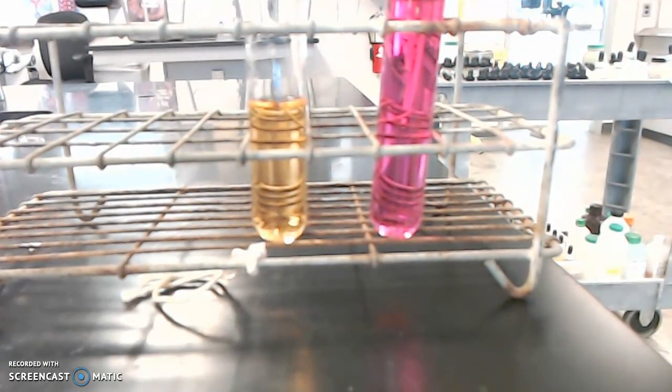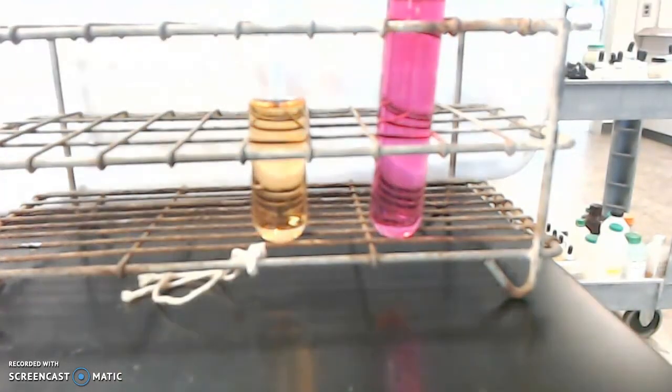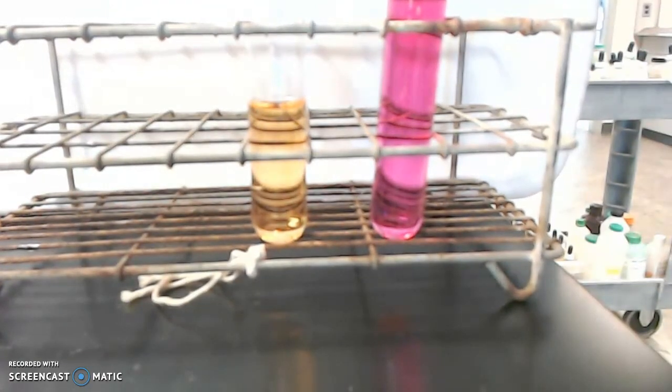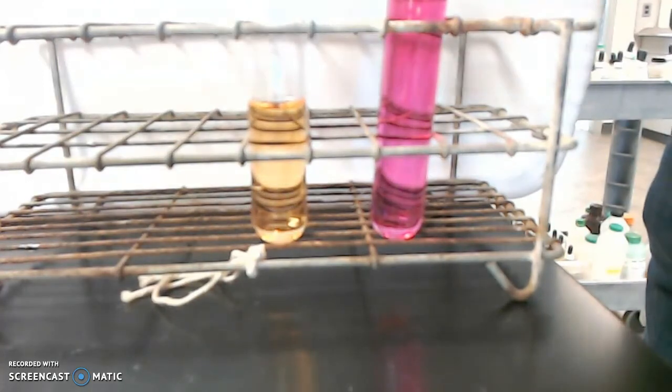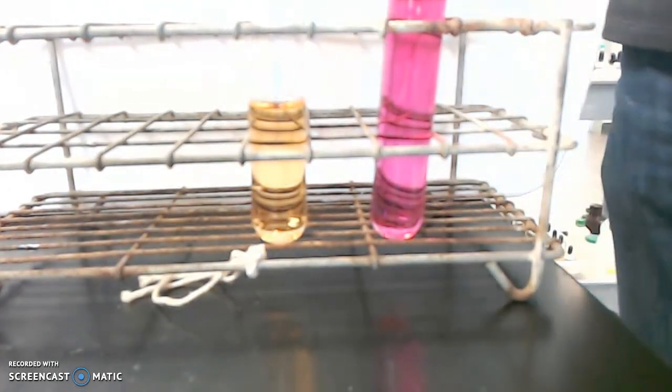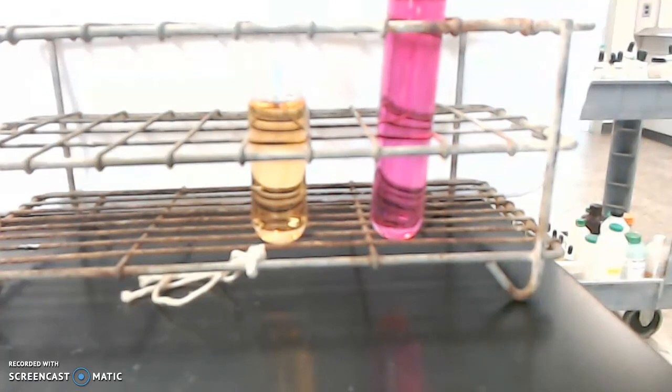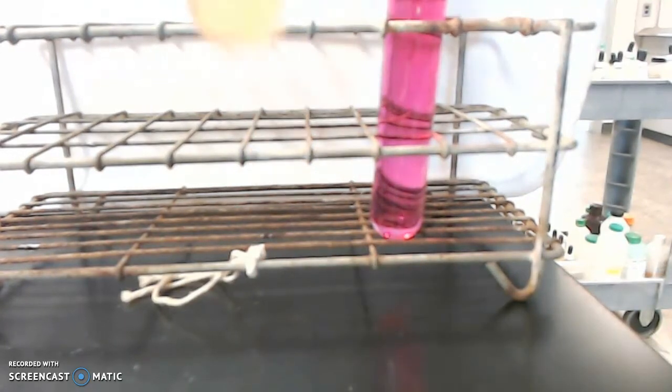I'm going to get a white background. It's better to look at colors when you have a white background. So in our white background, there we go. Actually, I'm going to add a little more phenol red to the acid. Just a couple more drops. And really, the color doesn't change, it just gets more intense.